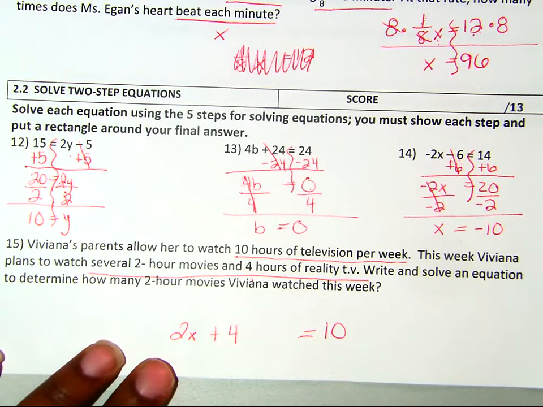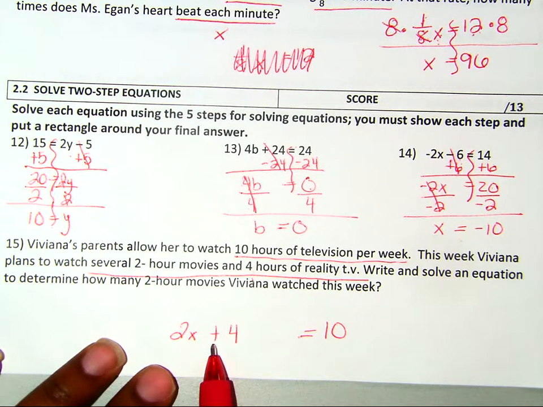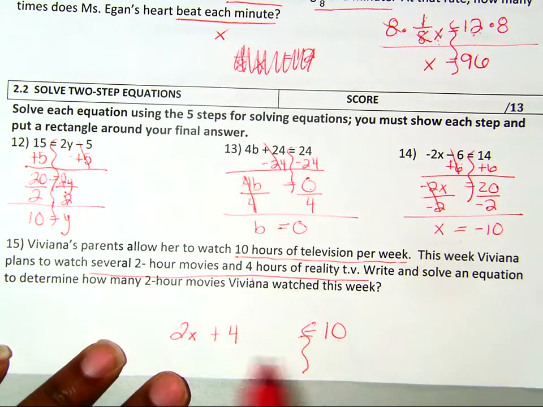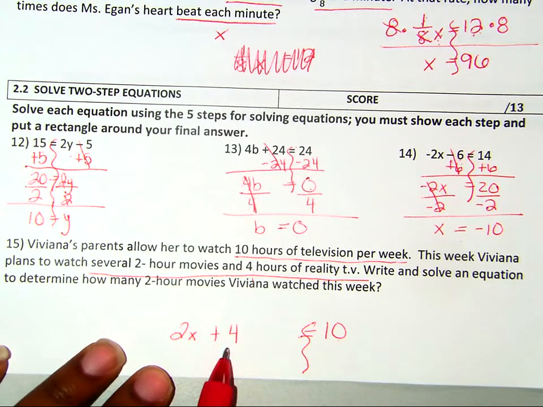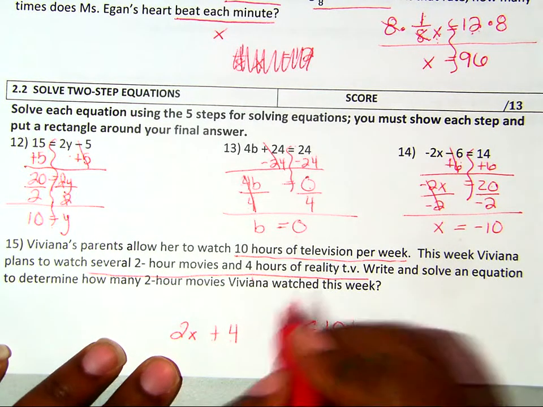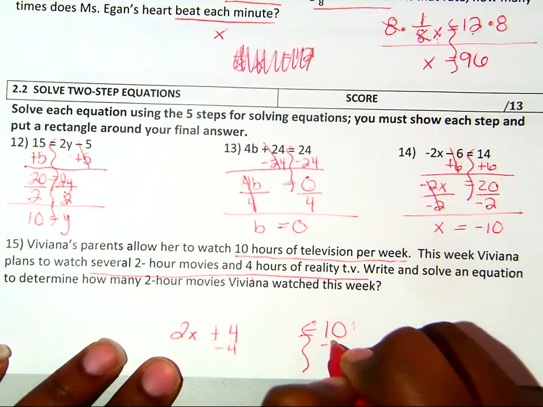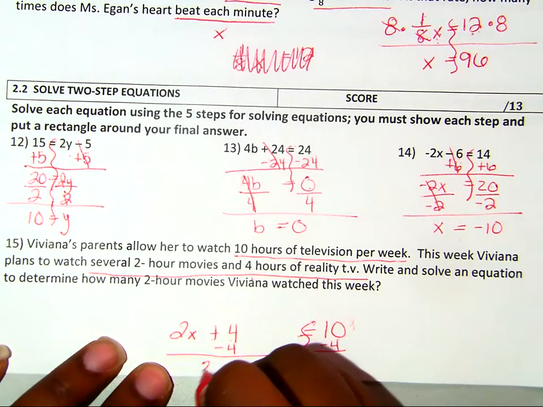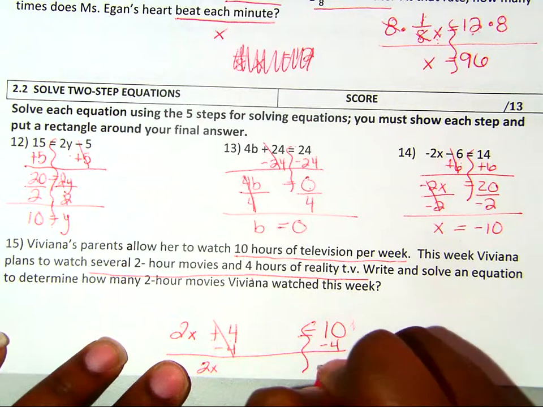Can I distribute? No. Can I distribute? No. Can I combine anything on this side? No. Can I combine anything on this side? No. Let's rewind. I have a 4 without a variable. I have a 10 without a variable. The opposite of plus 4 is minus 4. What I do to one side, I have to do to the other. This leaves me 2x. The 4's cancel, equals 6.